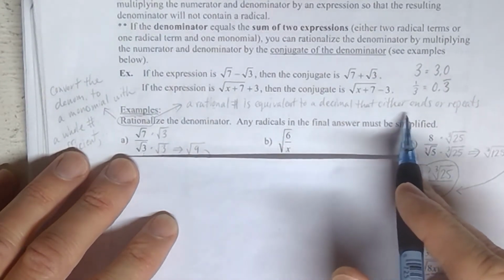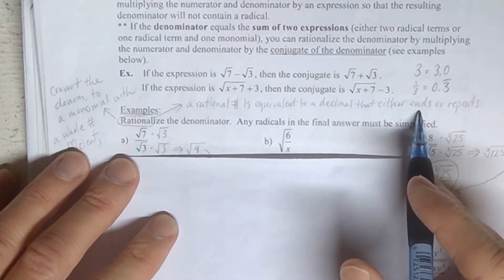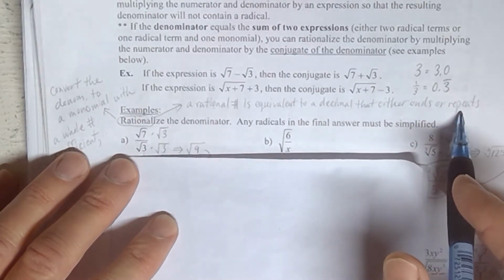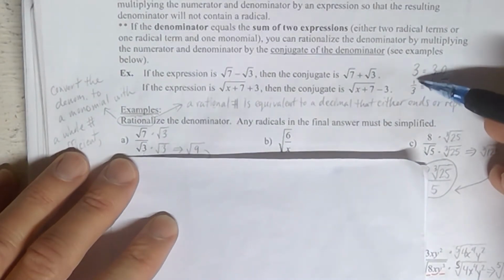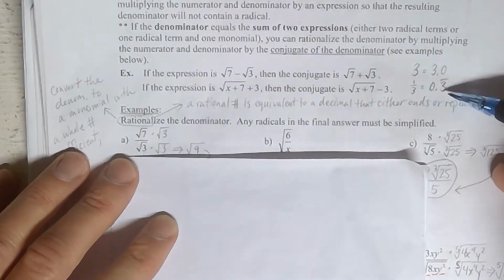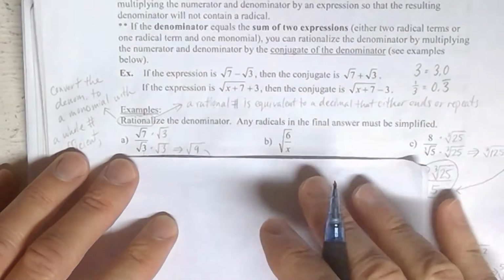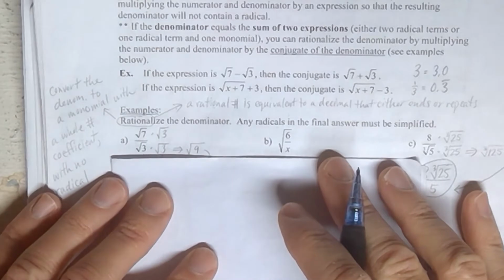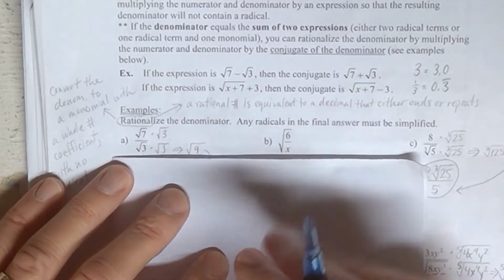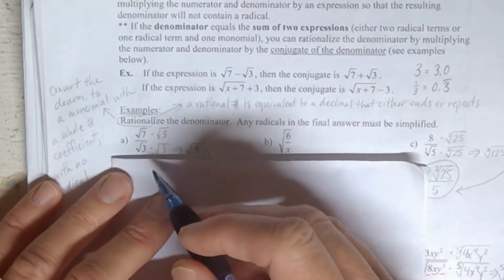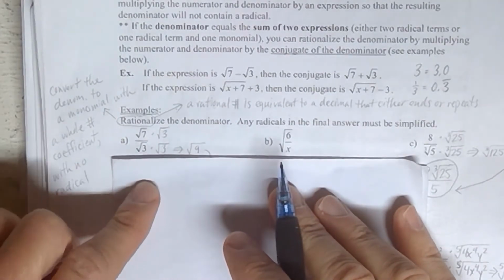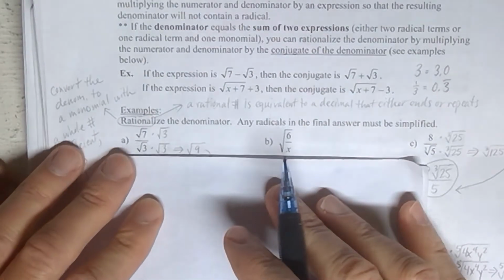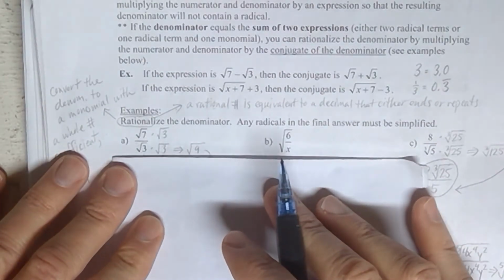So as you can imagine, a rational number is the opposite of that. It's a decimal that either ends, meaning it doesn't go on forever, or it has one of those repeating patterns. For example, if you put 1 divided by 3 in your calculator, it would be 0.33333333, and the 3's just go on forever. That's a repeating pattern. Okay. So anyway, that's a little explanation as to why these radicals are not rational numbers, and so we need to rationalize them, meaning we turn the denominator into a rational number.